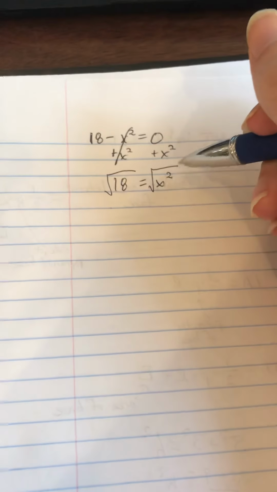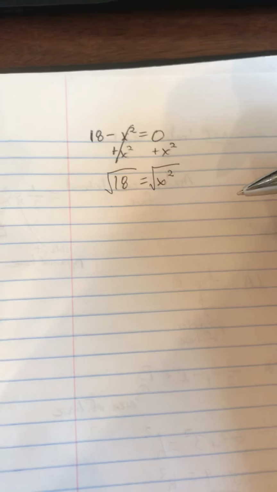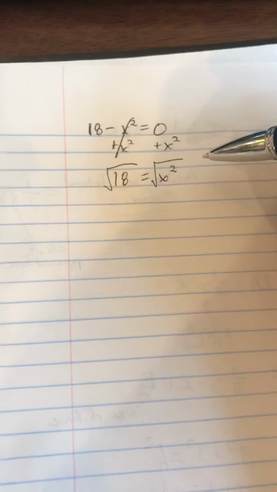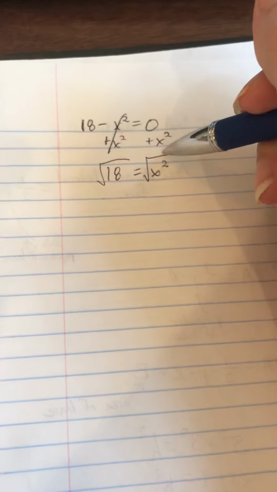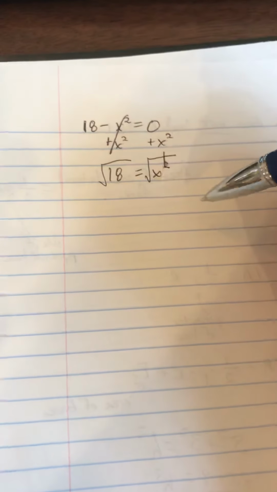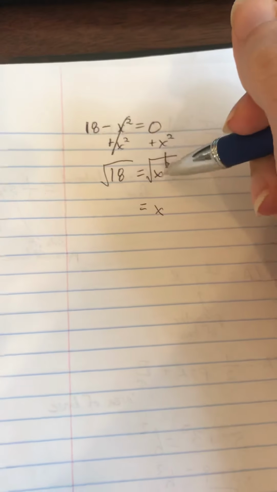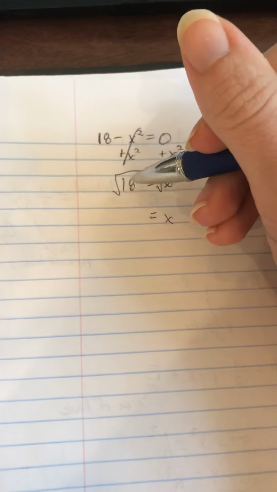And the reason why I can do that is because squares and square roots, just like addition and subtraction or multiplication and division, are opposites. These are opposites as well, so they undo each other. So when I take the square root of something that's being squared, basically those operations cancel out. So all I'm left with on the right side is just the x that was left underneath. And then on the left side, I have the square root of 18.